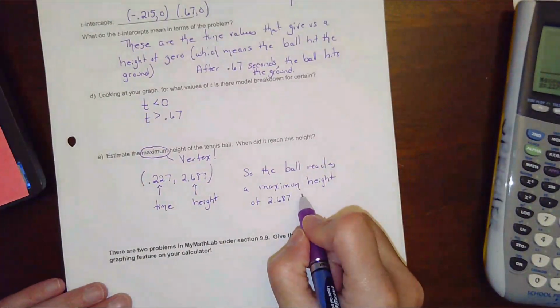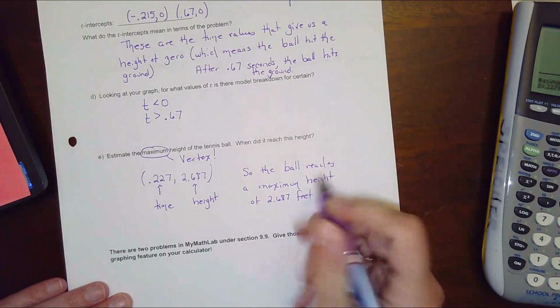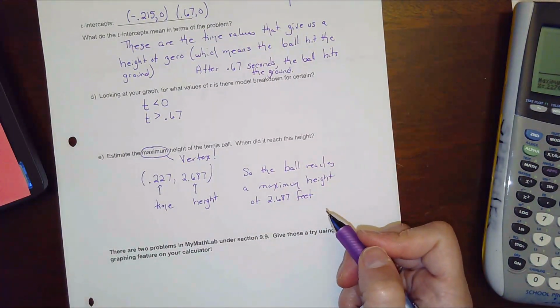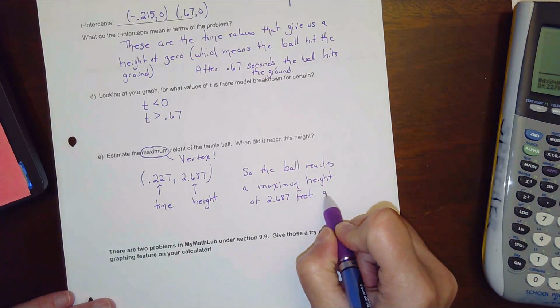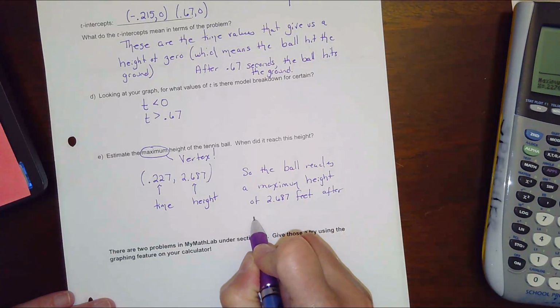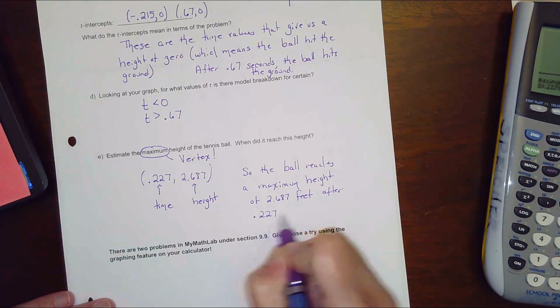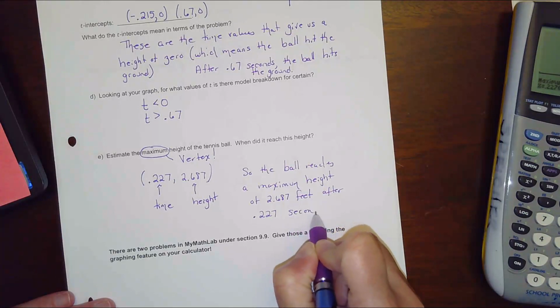Oh, they barely threw it up. They kind of just pitched it, did a little lob after 0.227 seconds.